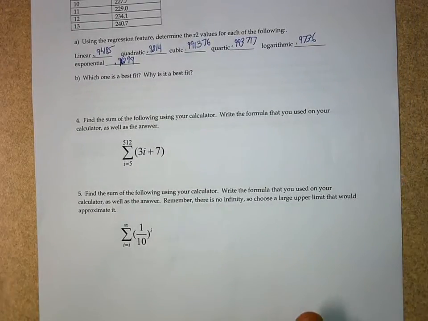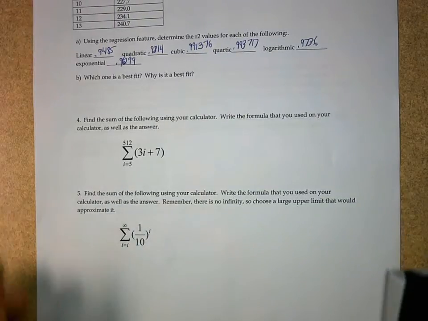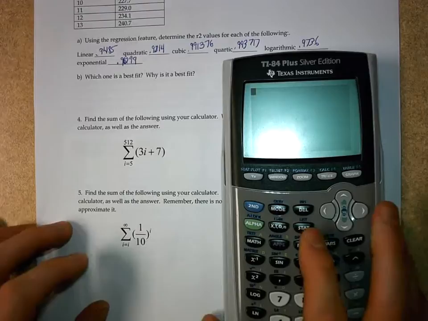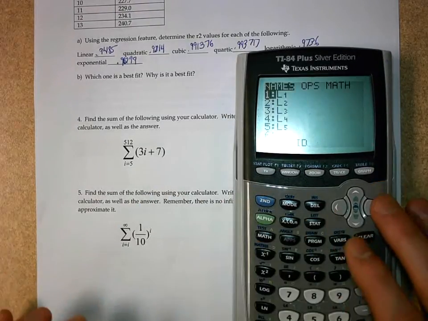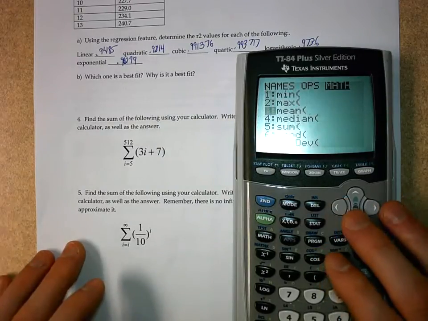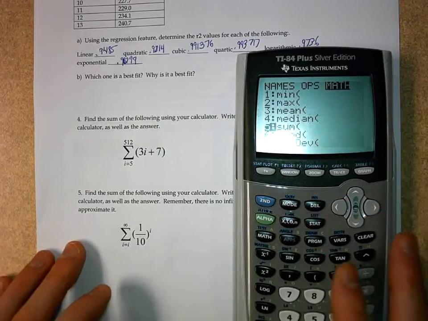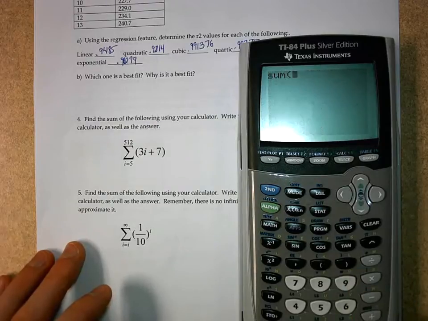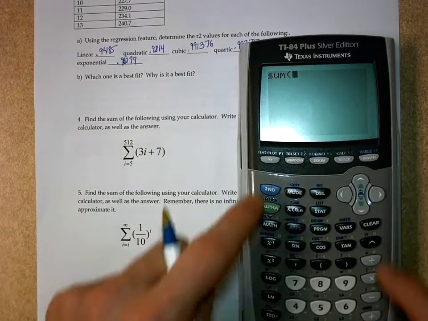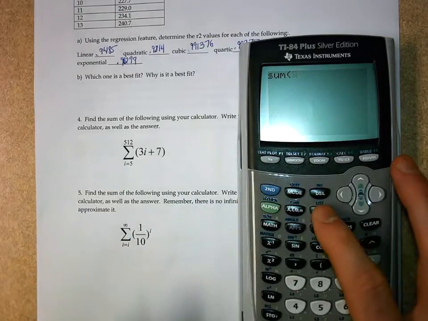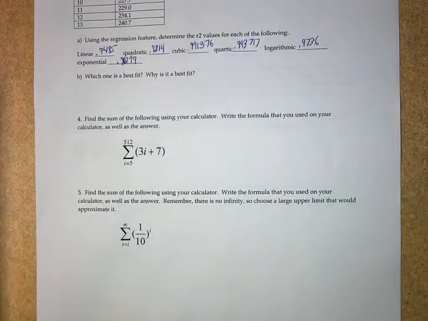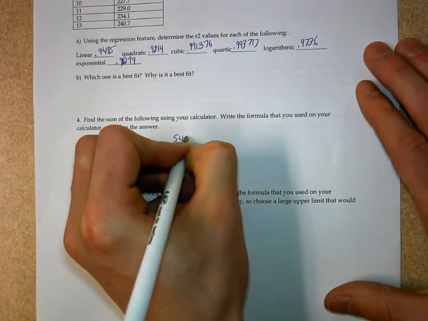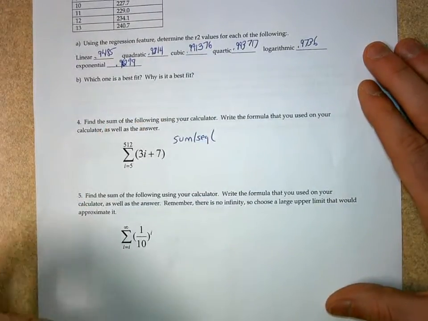Question numbers 4 and 5, plugging these values into the calculator. How would we do that? The first one here, going from 5 to 512, what we do for that is we click on second list, and we go to math, and we choose option number 5, which is sum. And we want sum of the sequence. So we'll once again do second stat to get to the list, and we'll do options of the sequence. So just remember what the format is for this. It's sum of the sequence.